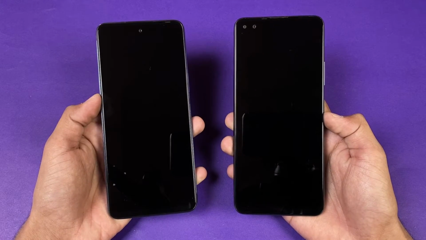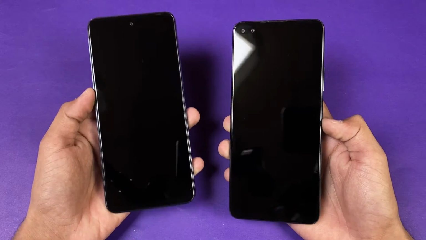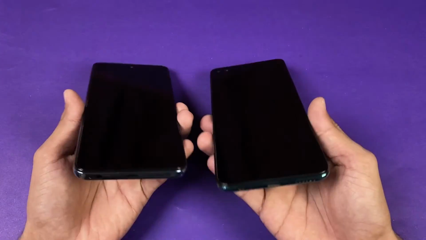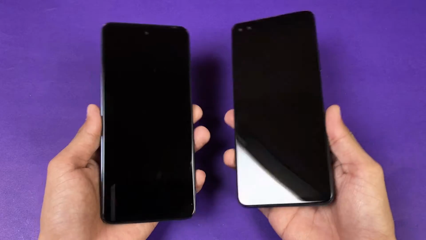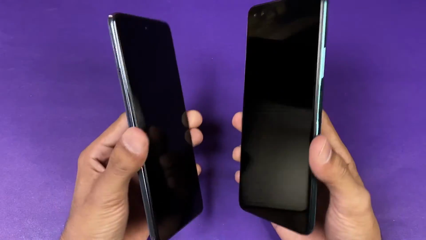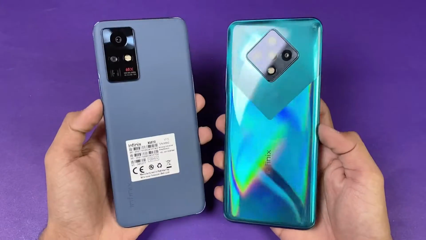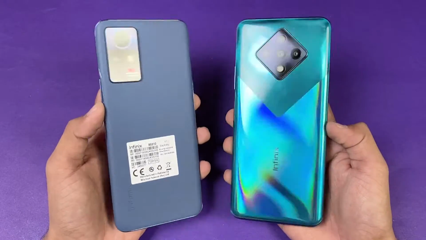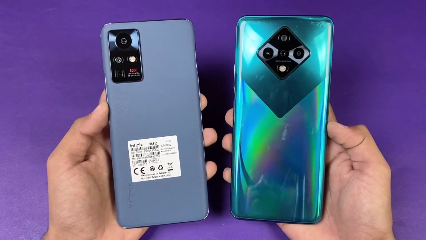On the front we have a 16 megapixel main camera on both phones. Also we have an 8 megapixel ultra wide on the front. On the bottom we have a headphone jack on both phones, and both phones also have dual speakers. So in this video I'm going to show you how much of a difference there is between the Zero X Neo versus the Infinix Note 8i in app opening speed as well as in the boot up test.